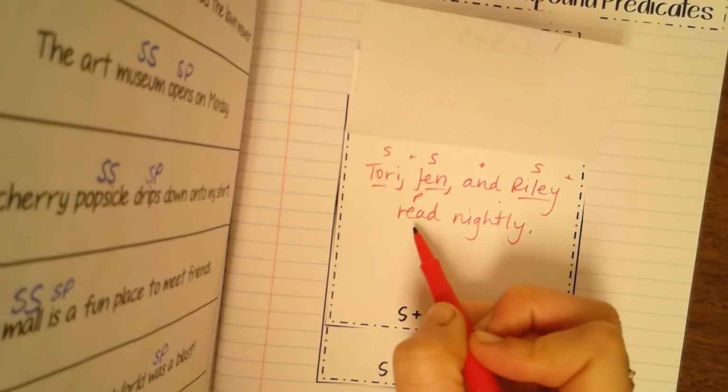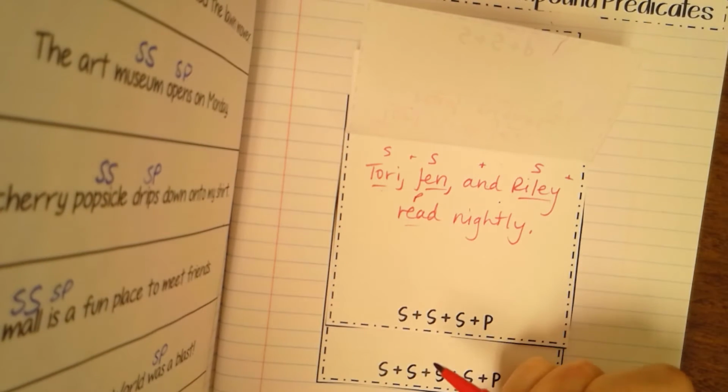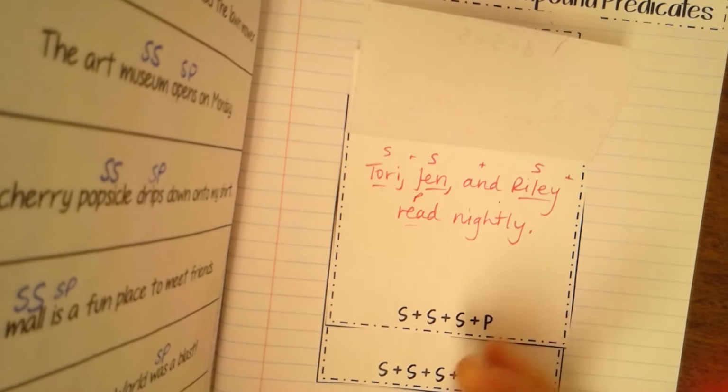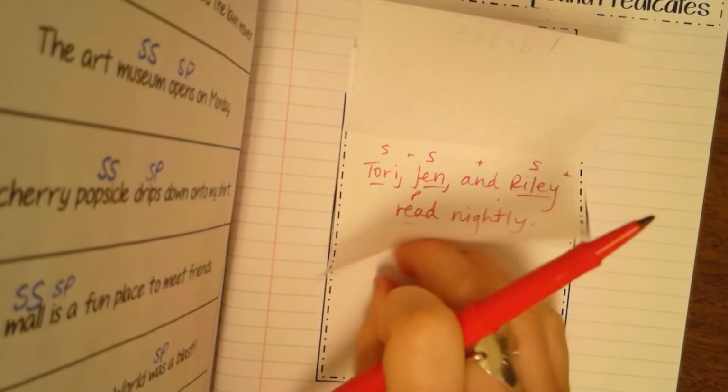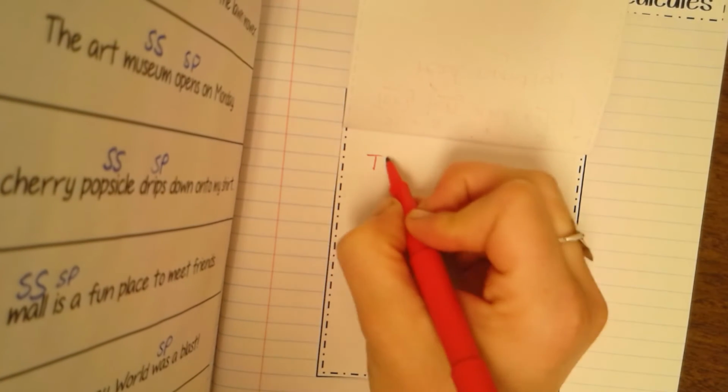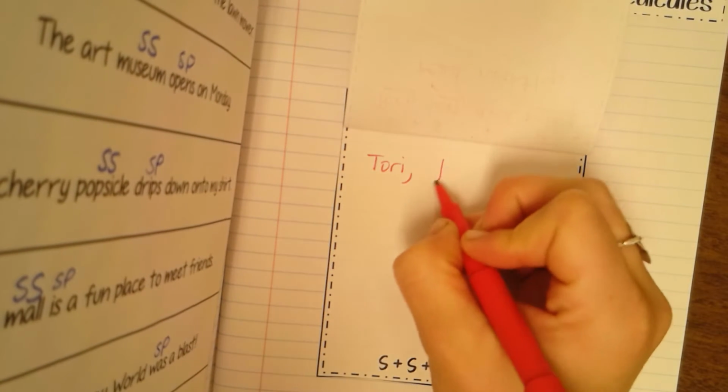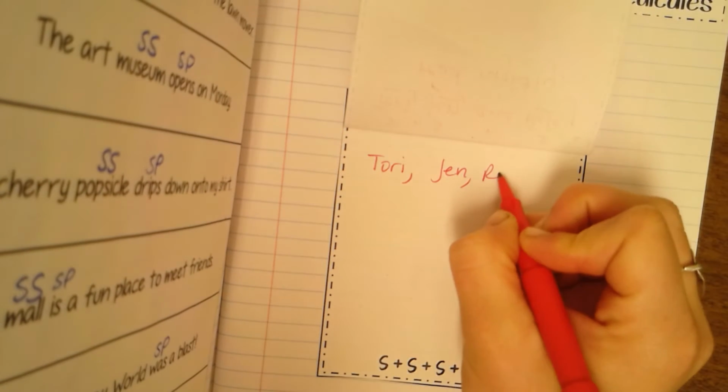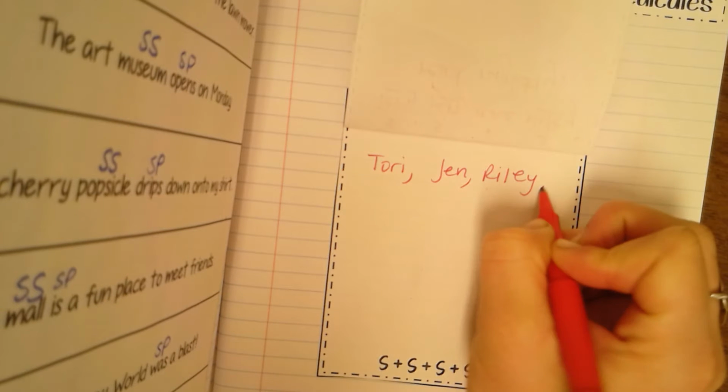Okay. And then the last one, we have to have 4 subjects in our sentence. So I'm going to have to fold that top flap to write it down. We're going to have Tori, Jen, Riley, and Brad read nightly.